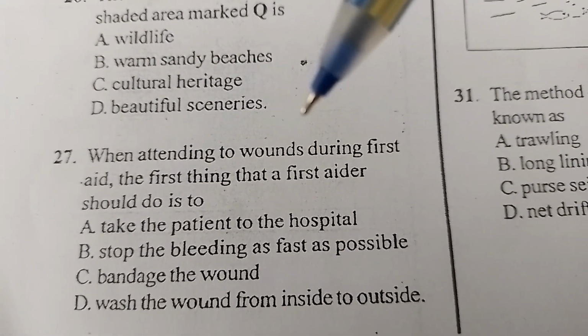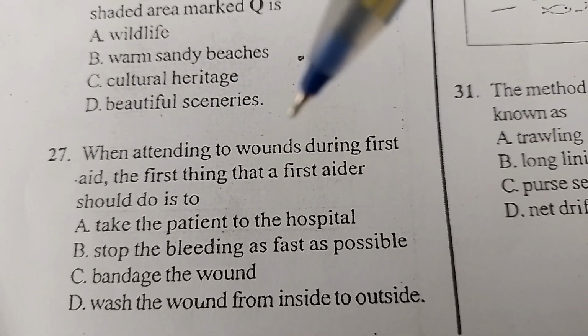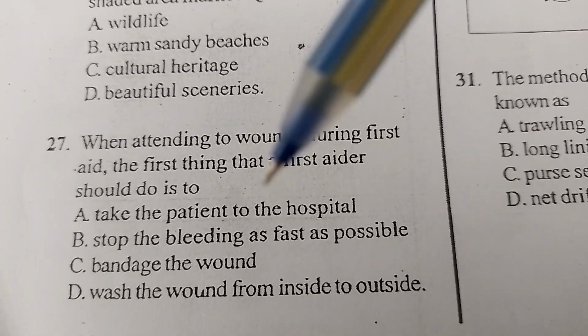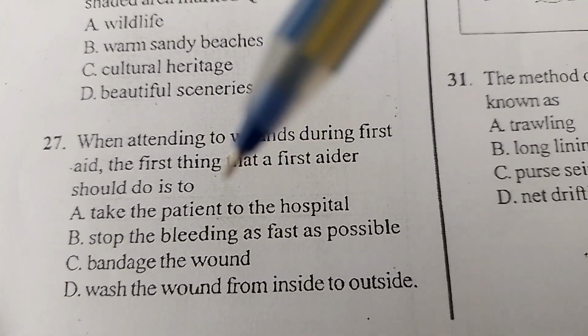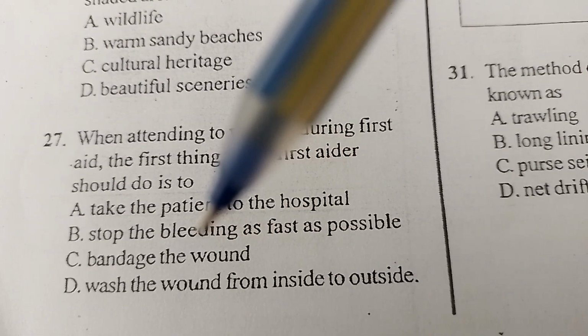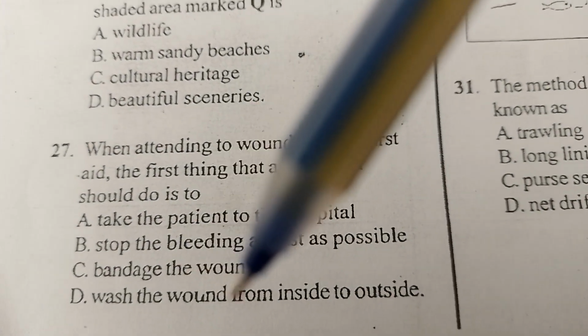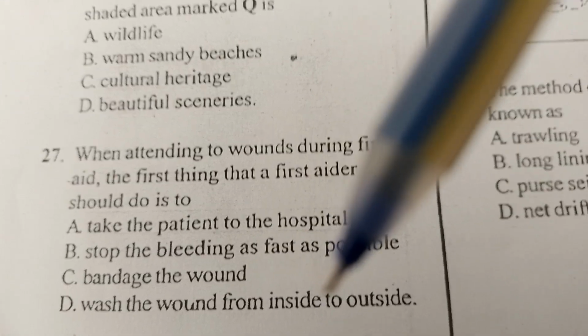When attending to wounds during first aid, the first thing that a first aider should do is stop the bleeding as fast as possible, bandage the wound, wash the wound. When attending, we should wash the wounds from inside to outside.